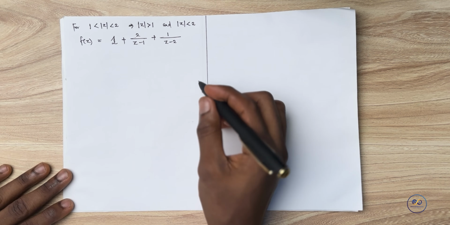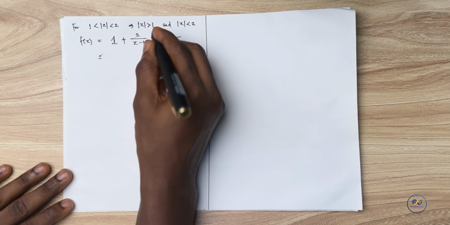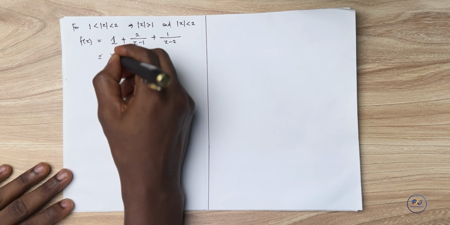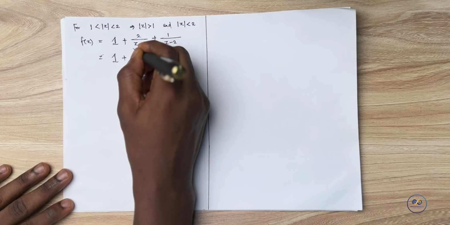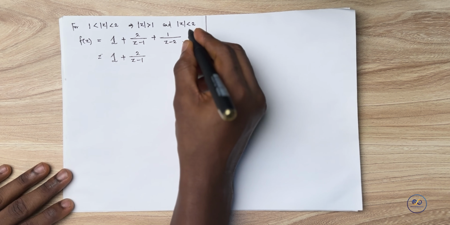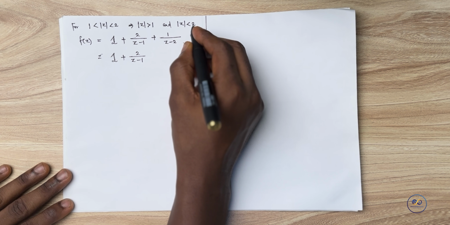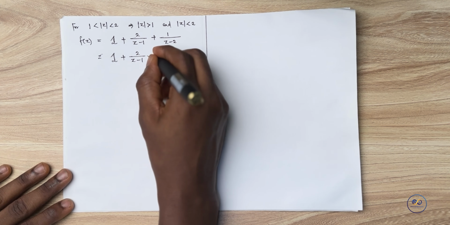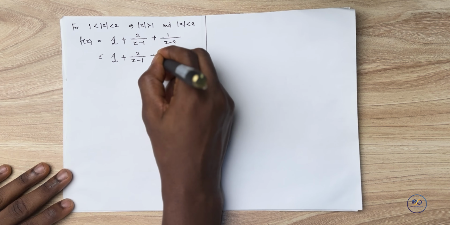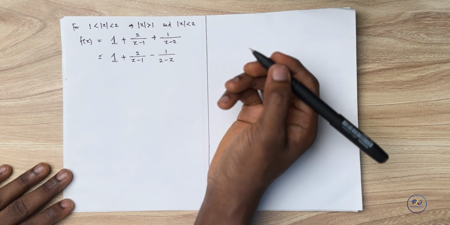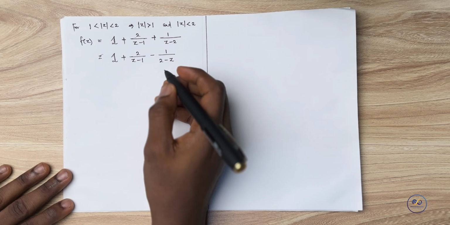Now, if this is our function originally, then if we apply these bounds, it means this remains as 2 divided by z minus 1. And then this would change because 2 is greater than the absolute value of z. So you're going to have minus 1 divided by 2 minus z in this case. Now, from here, how do we proceed?